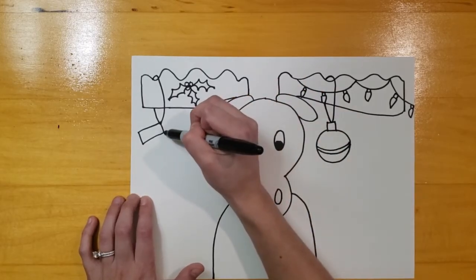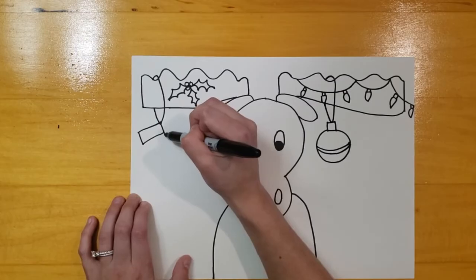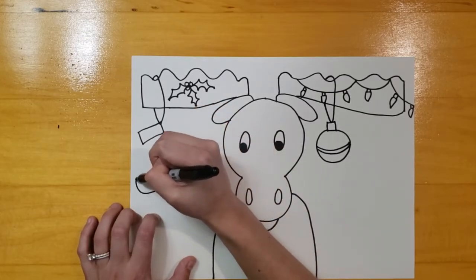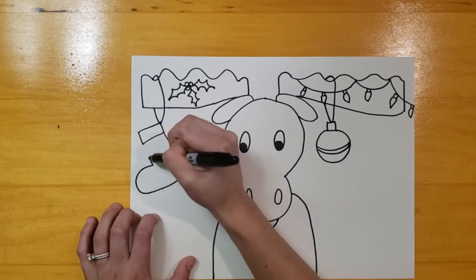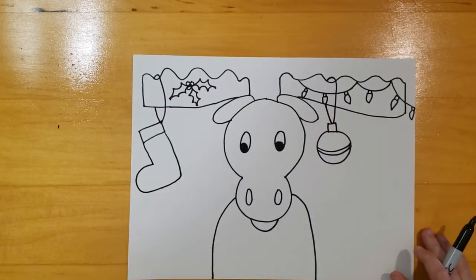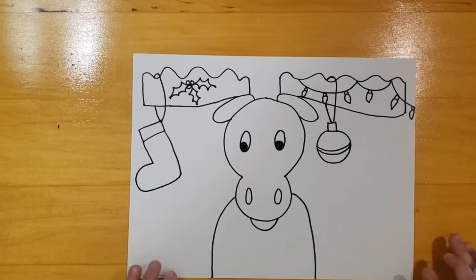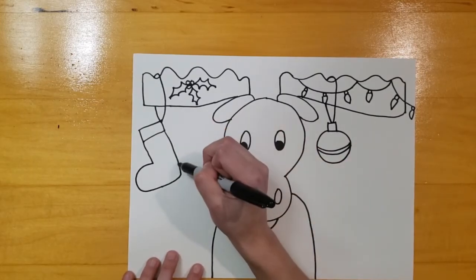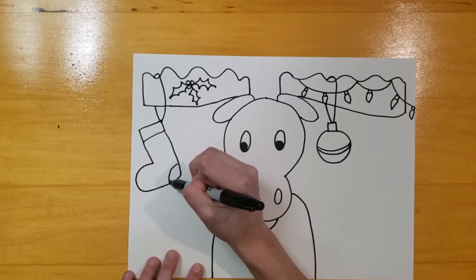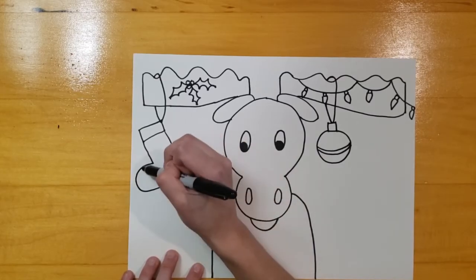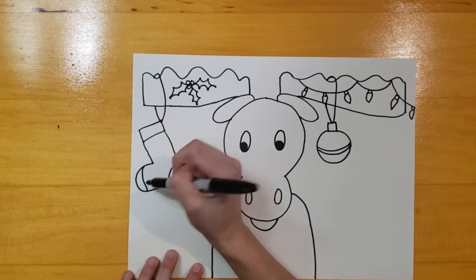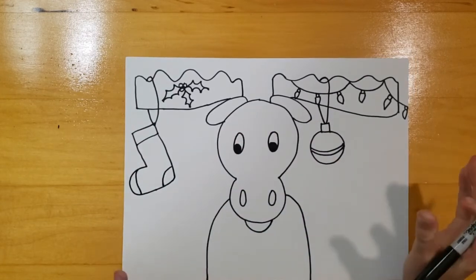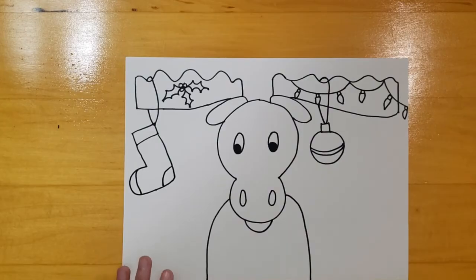Now we're going to draw our stocking. It's like a giant sock. I'm going to go down, curve, up and around, and connecting it back. Looking pretty good. Now to make it look more like a sock, if you're going for that look, I'm just going to add some traditional looking patterns of a sock. That's where they add a little patch in the heel and the toe. Again, you can decorate that stocking however you like.